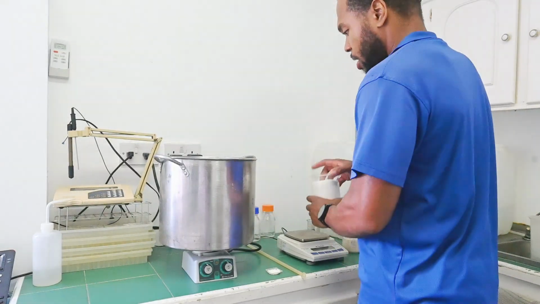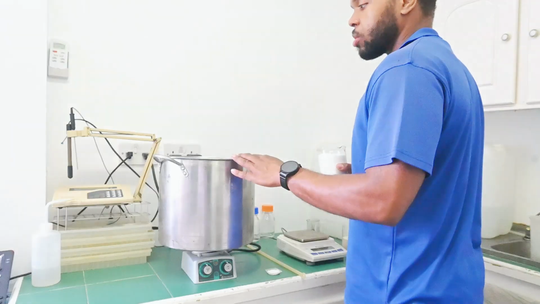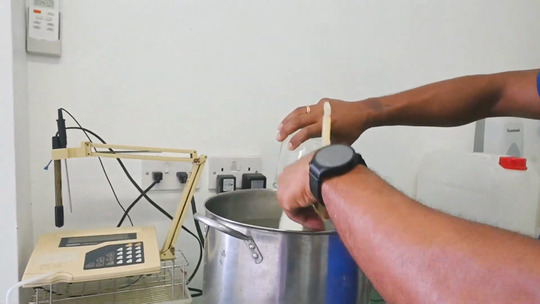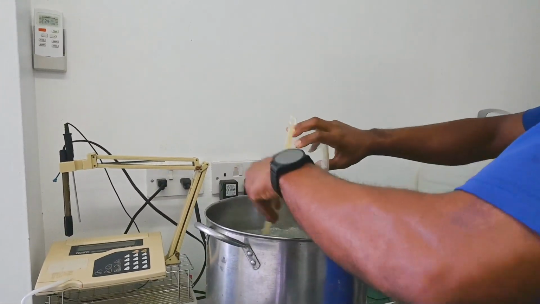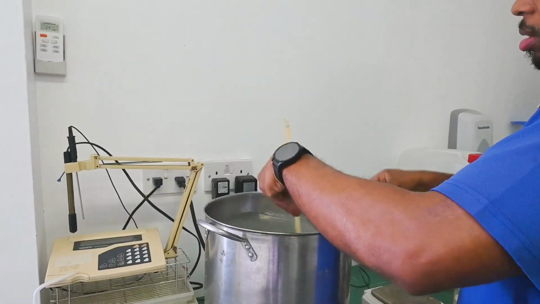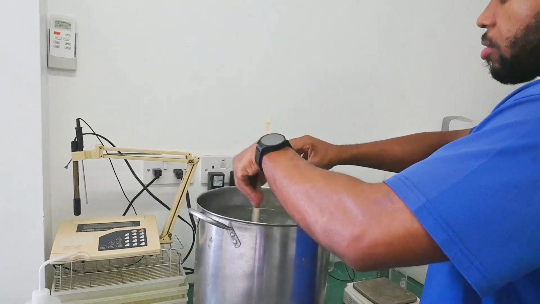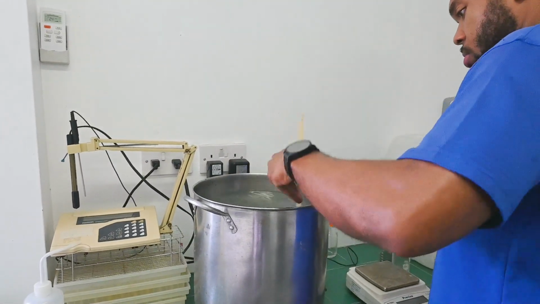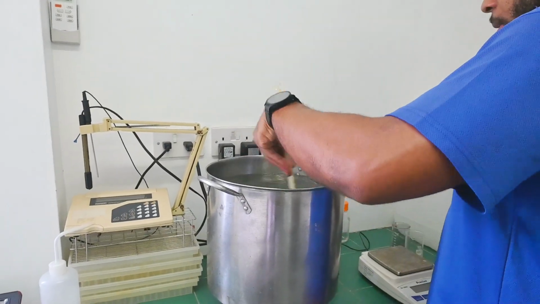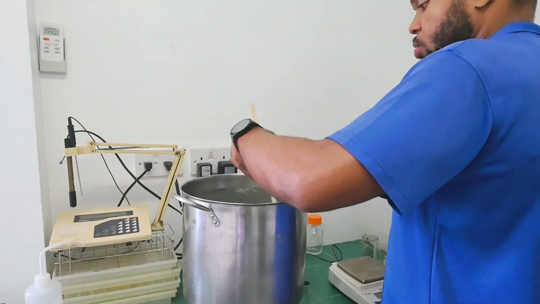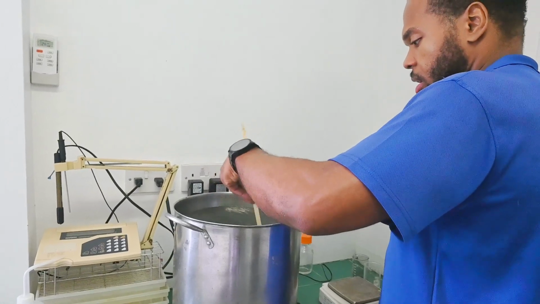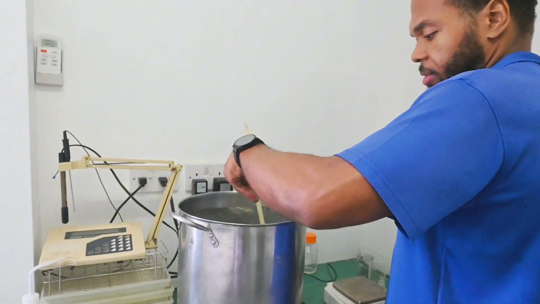So we're going to add all the dry ingredients to the pan with all the stock solutions and the water. We have to dissolve everything. We're going to start with the sugar. We're going to add everything. Dissolve the sugar. The next one we're going to add is the myo-inositol. One of the last things we're going to add is the gelling agent, the agar. But we first have to set up the pH meter to measure the alkalinity or the level of acid.